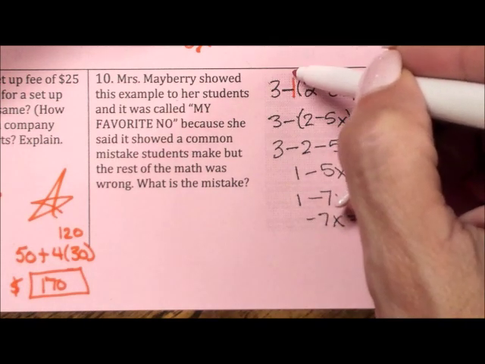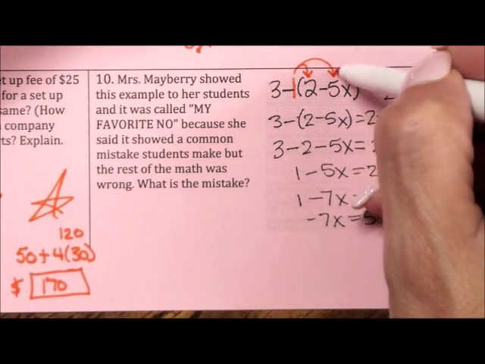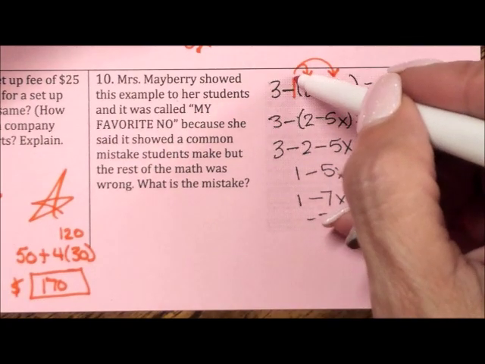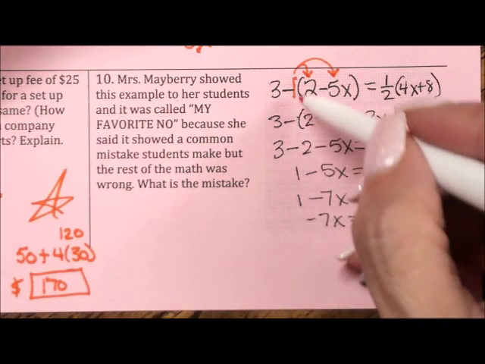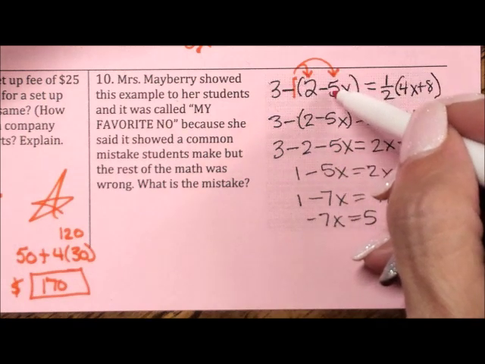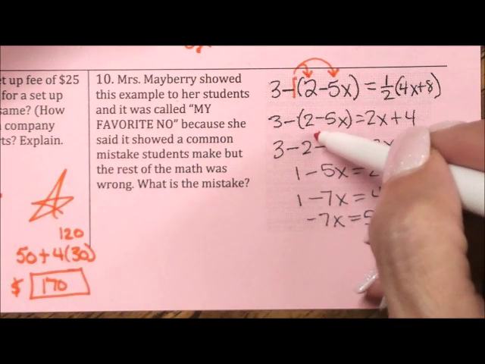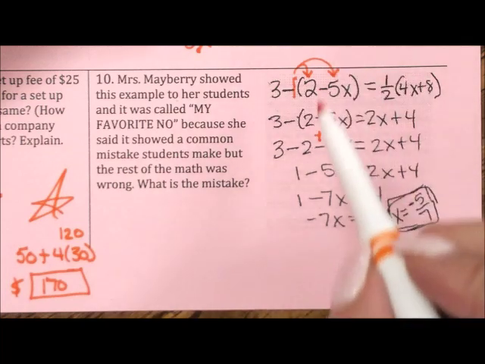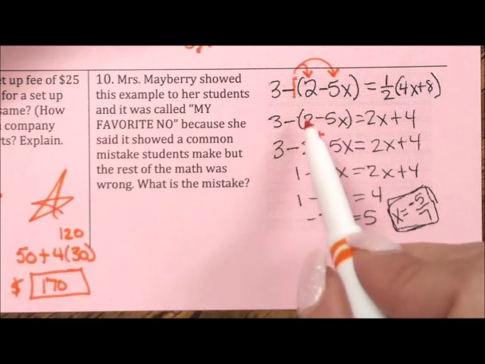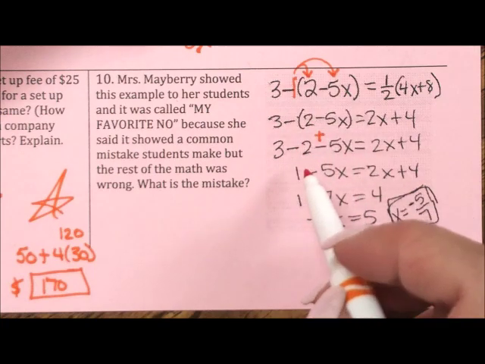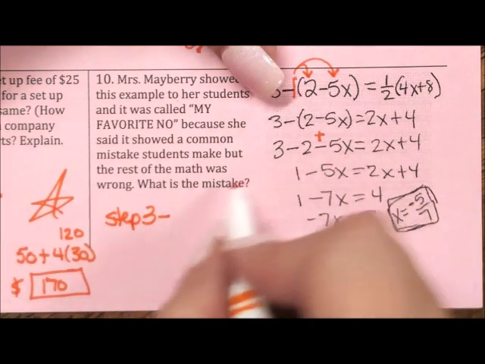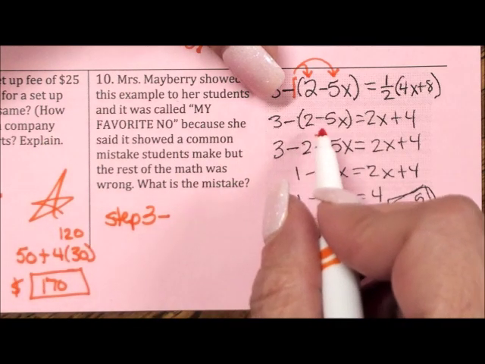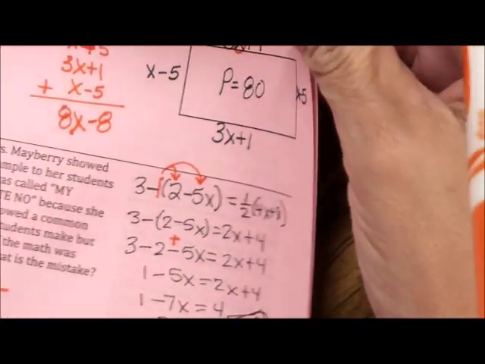Remember, we're going to put the 1 and we're going to hippity-hoppity distributive property. 3 and then negative 1 times 2 is negative 2. Negative 1 times negative 5 would be positive 5x. So right here when they hippity-hoppity, they didn't multiply. So on step 3, they forgot that a negative times a negative is a positive. That is the mistake.